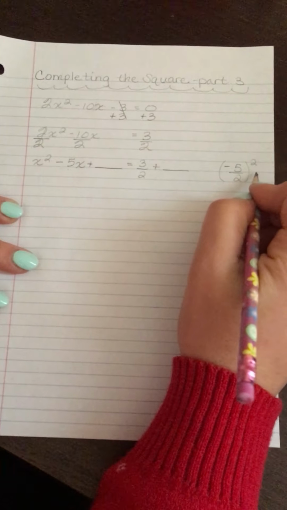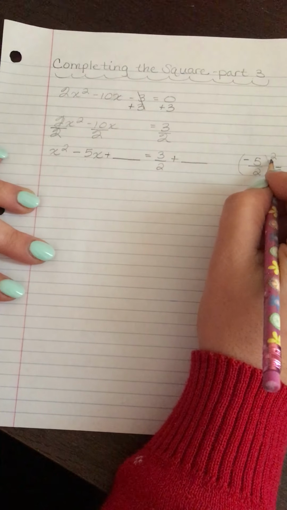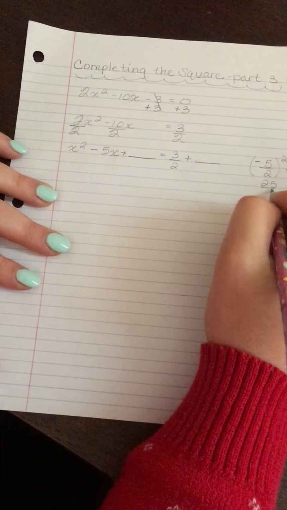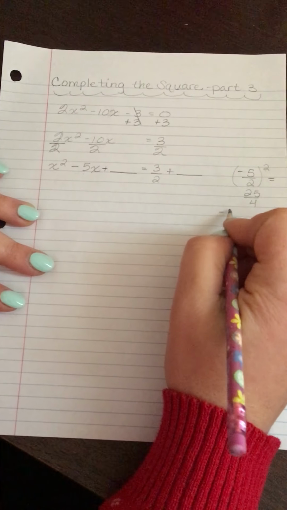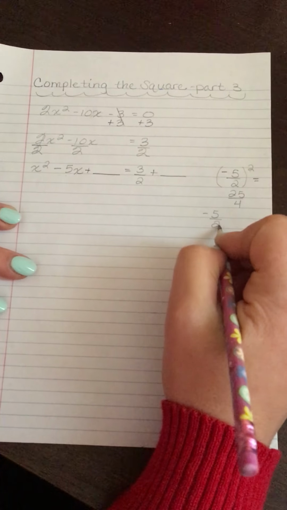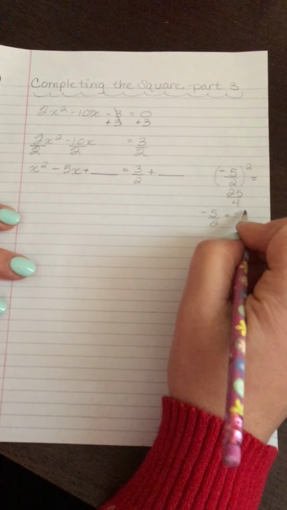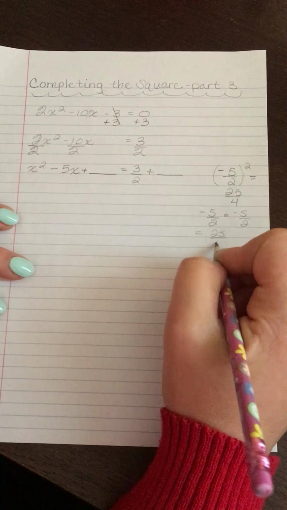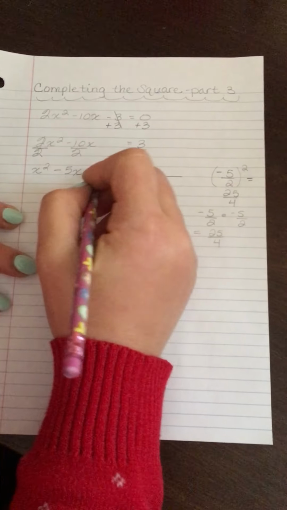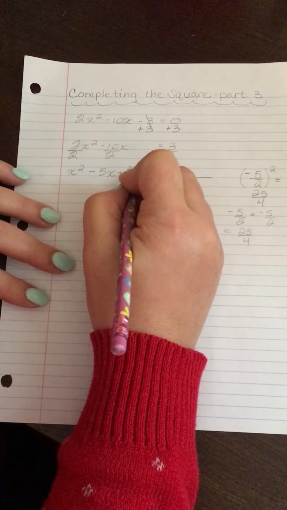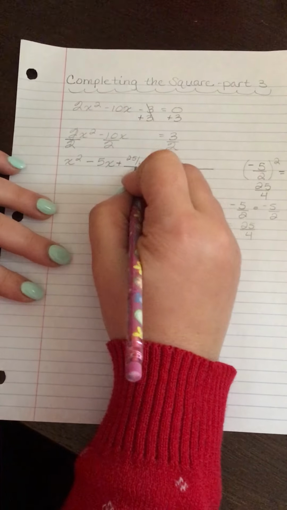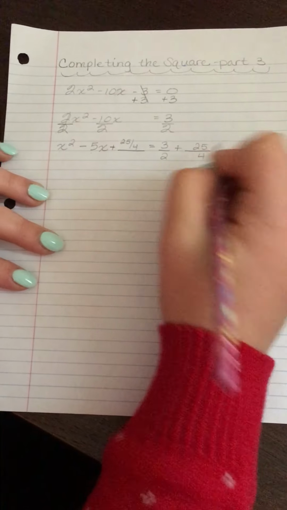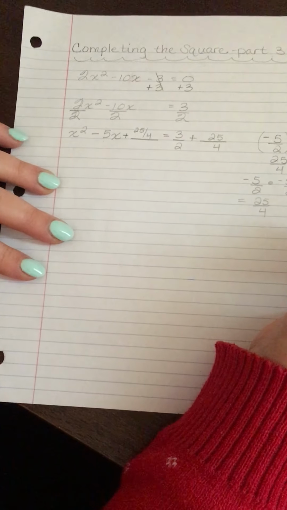So let's simplify this. So we have negative 5 times negative 5, which is going to be 25 over 4. So let me just review that again. So that's negative 5 over 2 times negative 5 over 2, which equaled 25 over 4. Okay, and so we're going to put the 25 over 4 here. The same thing we do here, we need to do over here to keep our equation balanced.